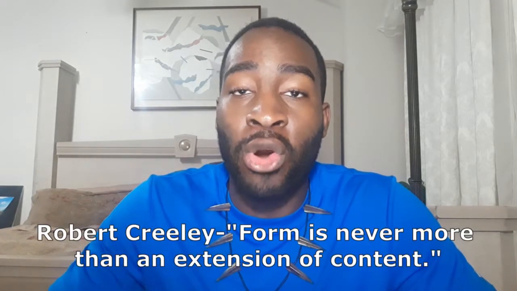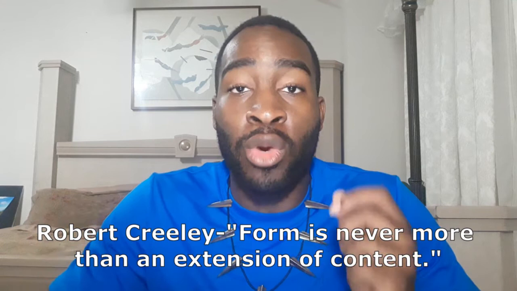It's by Robert Creeley, and he says that form is never more than an extension of content. In other words, they go hand in hand.